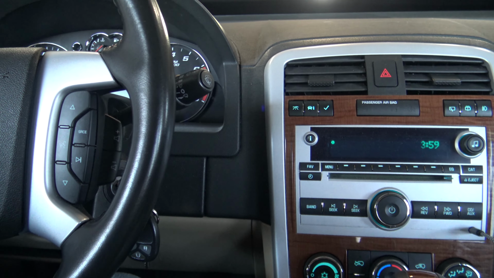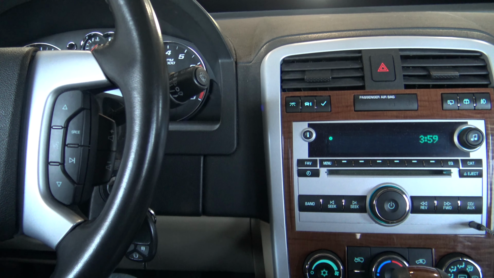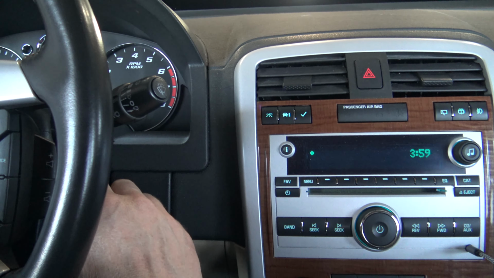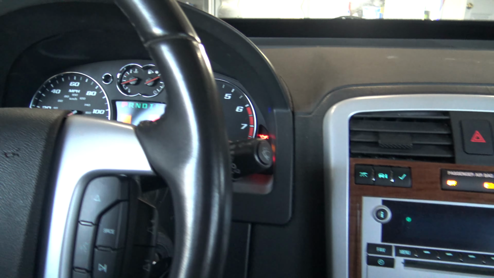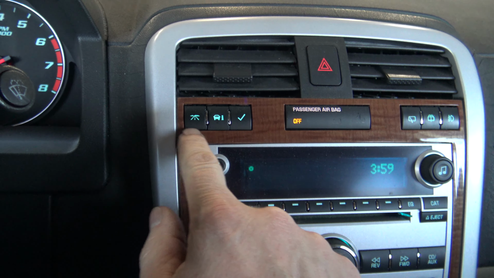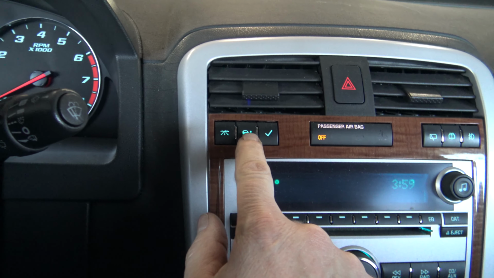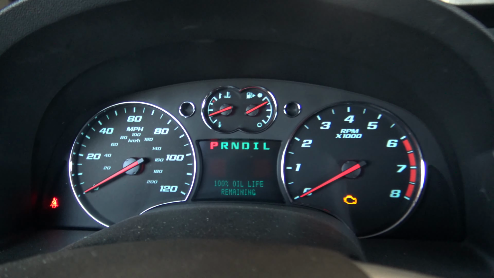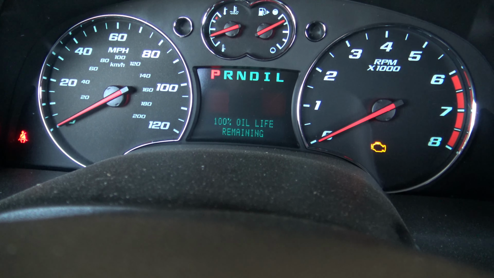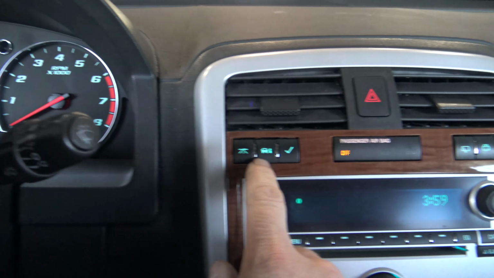Now if you have one of the upper models of Torrents or Equinoxes, there's another way you can reset your oil life. Go ahead and turn your ignition switch to the on position again. Now you'll notice over here in the dash we have a couple buttons. We're going to go ahead and hit the car with the I. And as you see over here on the dash, it says 100% oil life remaining. So there is another way you can reset it.